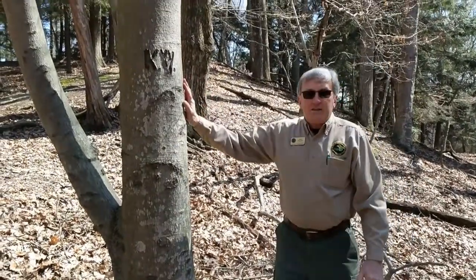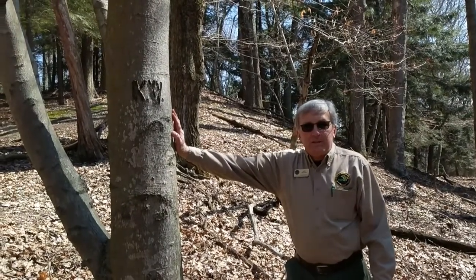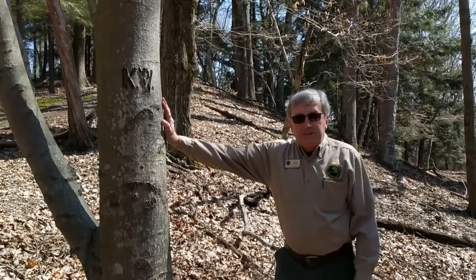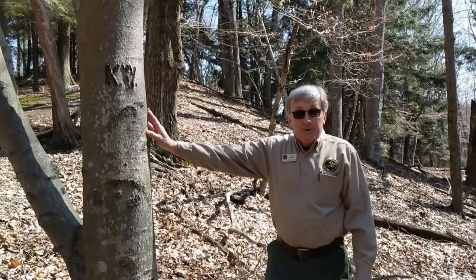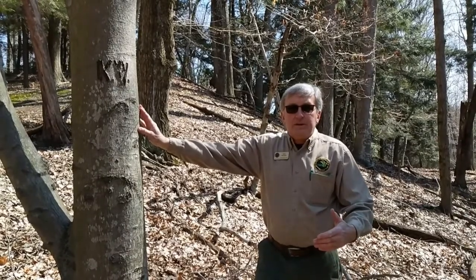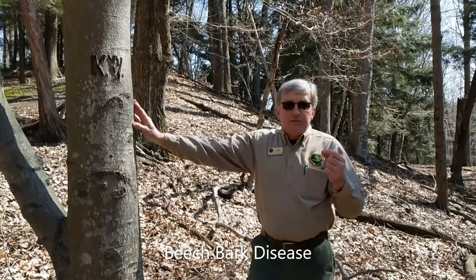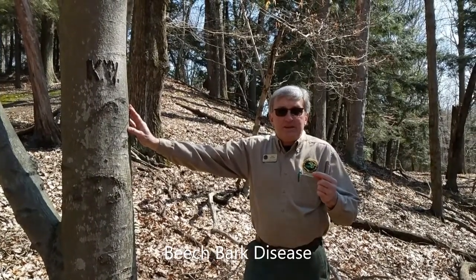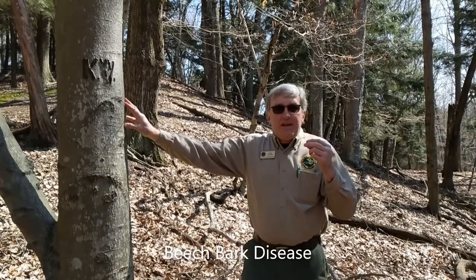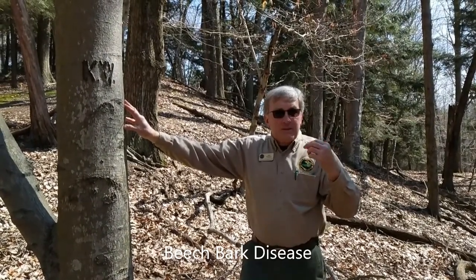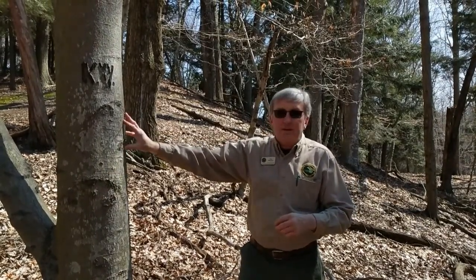Now, we've lost maybe up to 80, almost 90% of the American beech trees here at Ludington State Park to an invasive disease that's got into North America. Around 1900, a disease from Europe accidentally got into North America that kills the American beech tree. It's a two-stage disease. First, it's a minute insect that makes little holes in the bark, and we'll show you that in a minute. Then a fungus, a nectria, that's spores in the air, gets into those holes and it actually kills the tree.